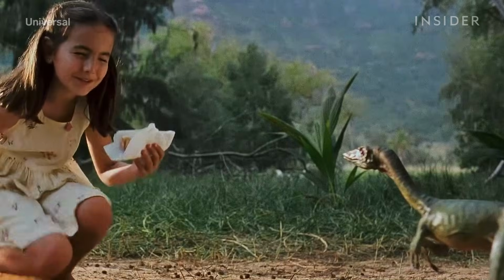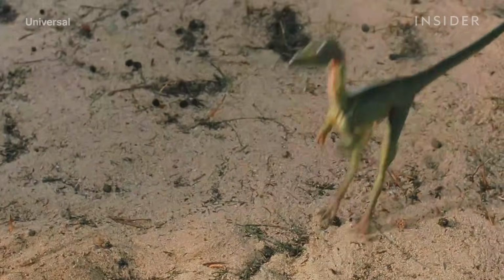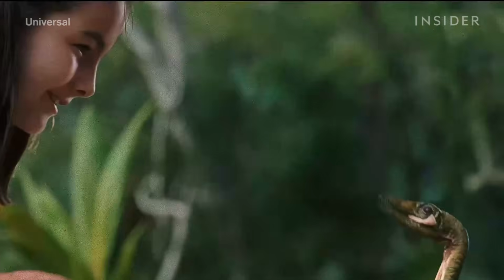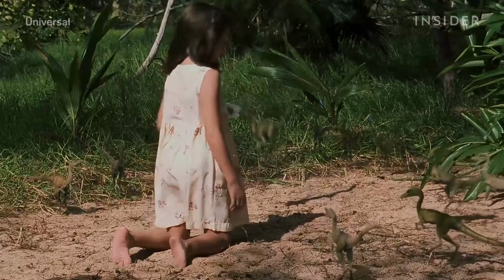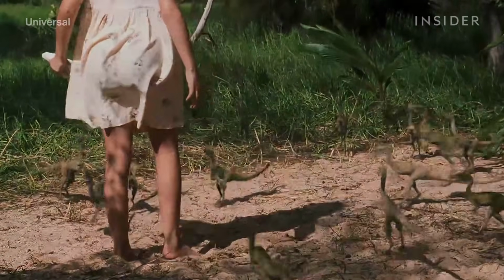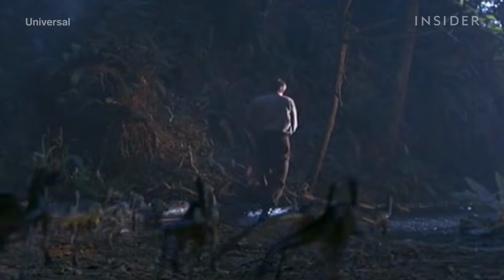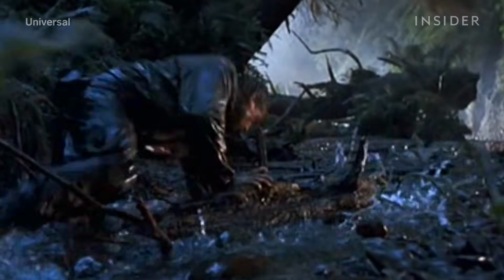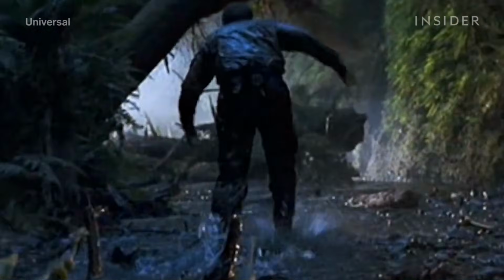The prime example is the sequence where the little girl and the compy interact there on the beach. The puppeteers were right there. They were within just a foot or two of that compy. In the final shots, the team mixed puppet compies with digital ones, which you can spot based on movement. Mainly the ones that seem to have a lot of pizzazz and a lot of anger, I think, are the ones that we could animate enough to make them look interesting.